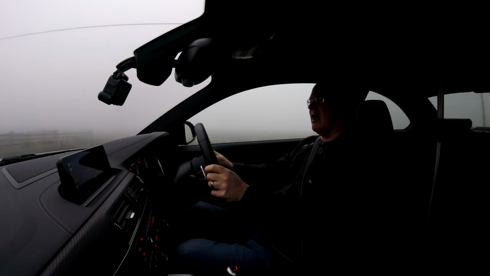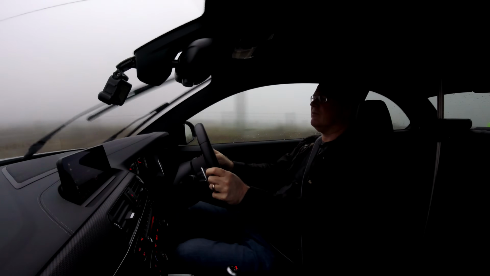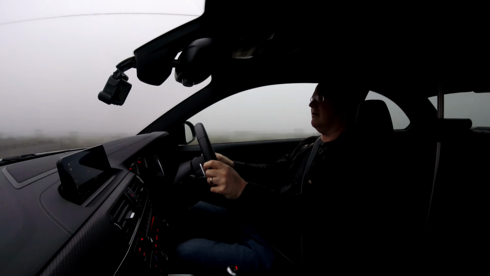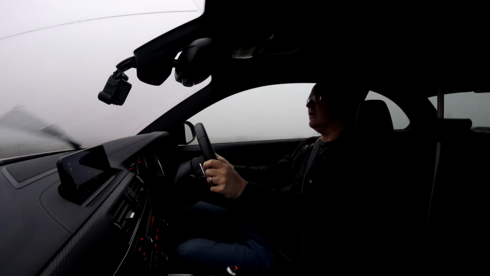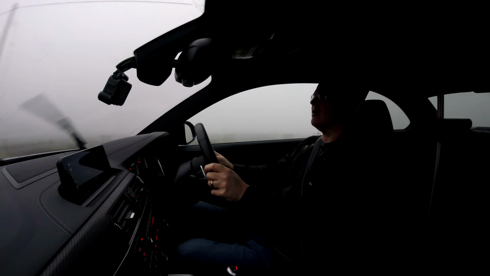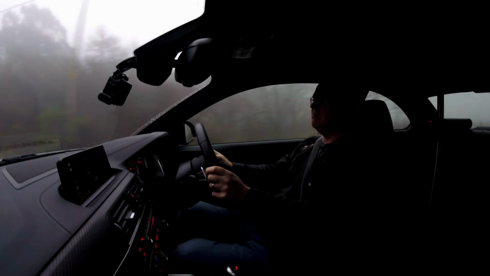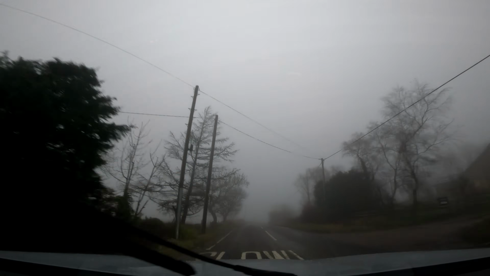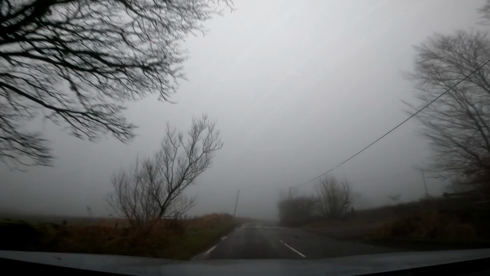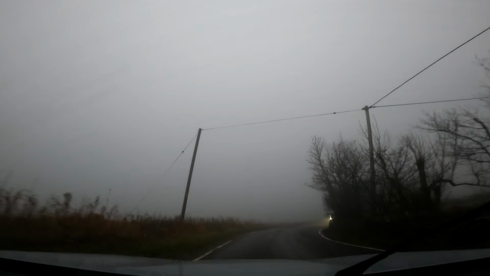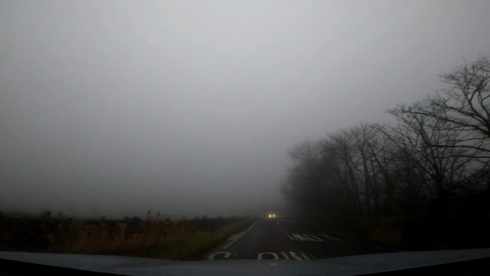What about front fog lights though? What's the advantage of those? Well, I'm going to let you into my way of thinking about fog lights. My view is front fog lights are useless. And it's taken me about 30 years to come to that conclusion. For the last 3 or 4 years, I've decided that front fog lights do absolutely nothing.